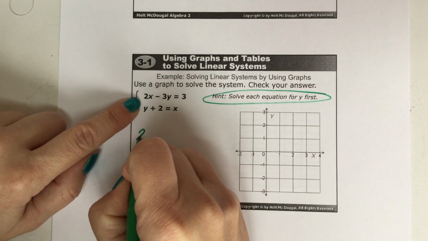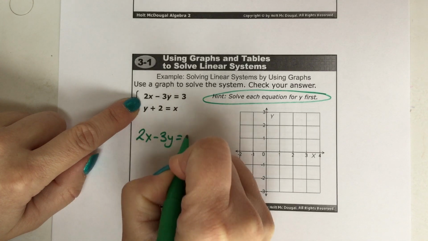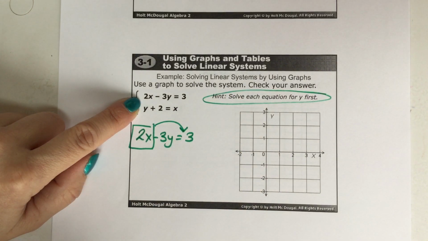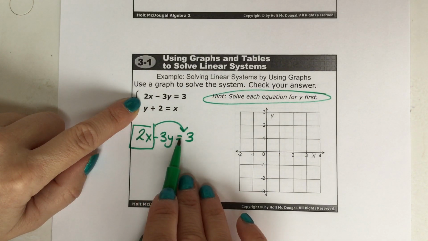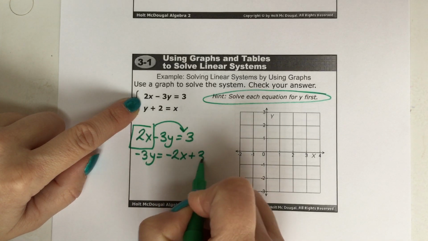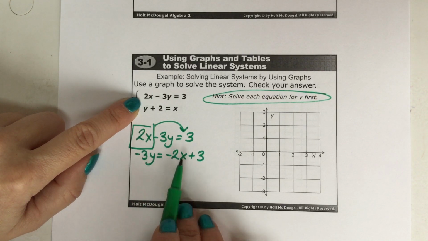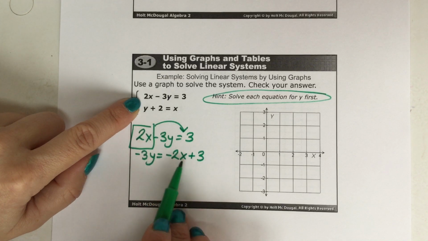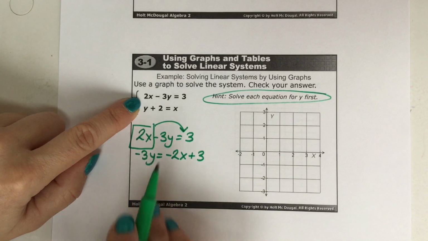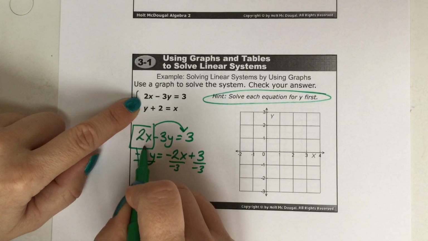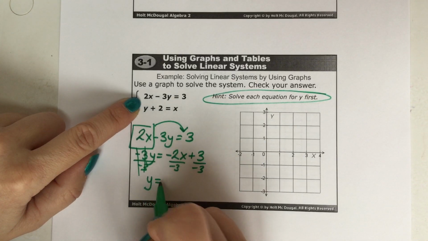So if I'm looking at the first equation, if I want y by itself, I can take this little chunk, this 2x, and move it to the other side. It's positive here, so to move it, I have to minus. So negative 3y equals negative 2x plus 3. Remember, in y equals mx plus b, the x term comes before the constant. That's why when I move 2x over here, it came before the 3. Now to get y by itself, I need to divide everything by negative 3. Negative cancels a negative, 3 cancels a 3. Y equals negative divided by a negative is a positive.